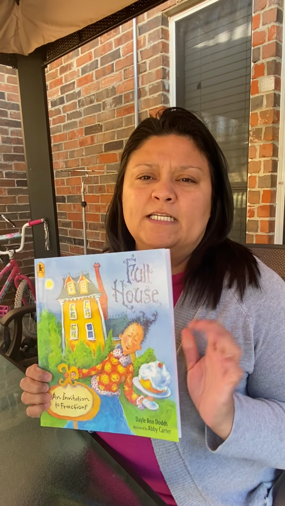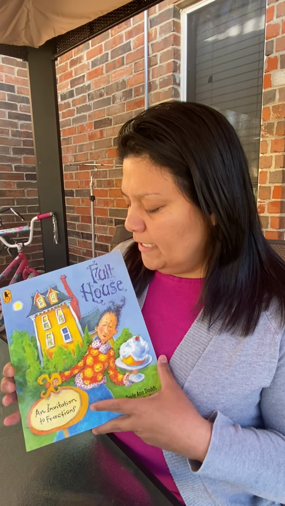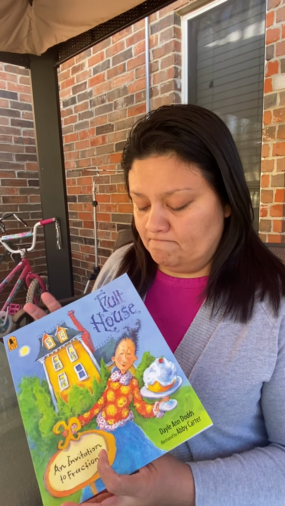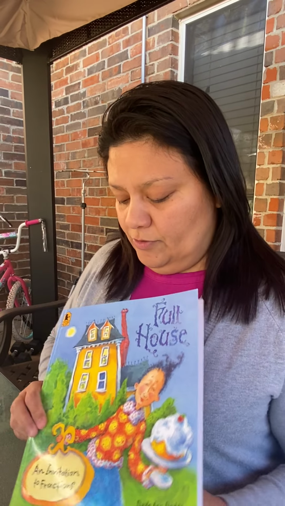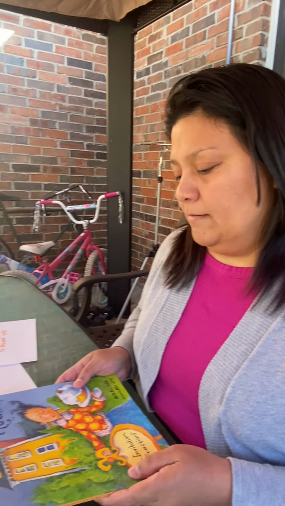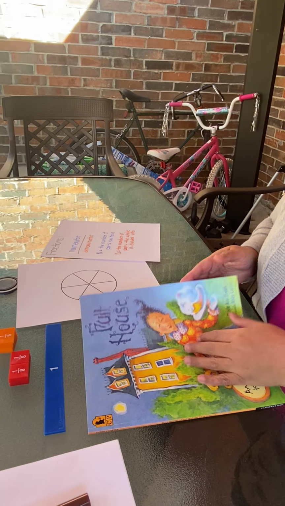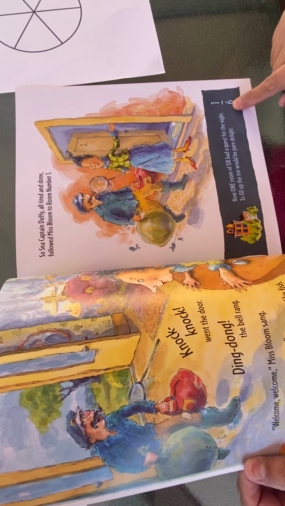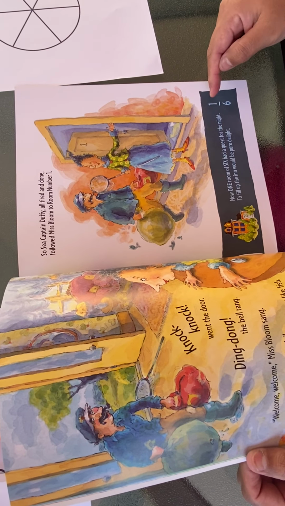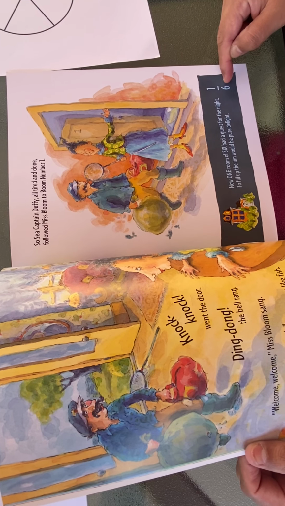The book I used is Full House, which to me was an introduction to fractions because in the book, Miss Bloom is in charge of the Strawberry Inn, and so the Strawberry Inn has 6 rooms, 5 guest bedrooms and 1 for her. So what we could do for the book is, as each guest is checking in, the author puts down here that the first guest checks in, so they fill 1 out of 6 rooms.